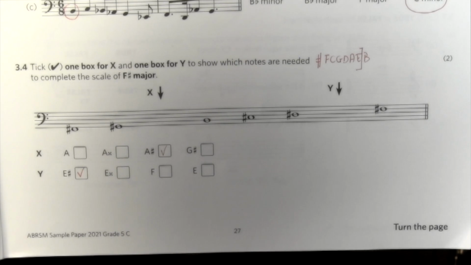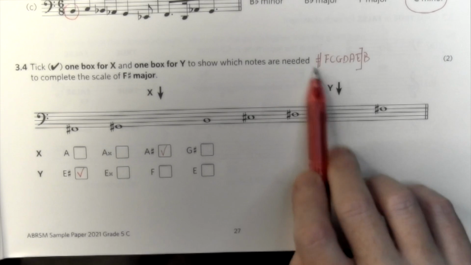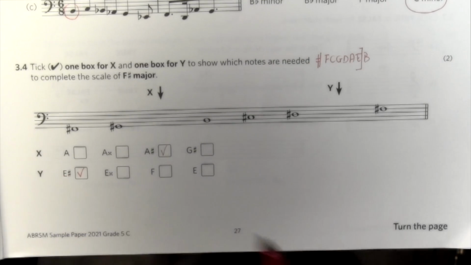And this is done. This is so quick when you have the sharps. Basically, by writing it here, we create a key signature, and it's much easier, I believe. Can you let me know if it's easier for you too? Thank you very much. Let's turn the page.